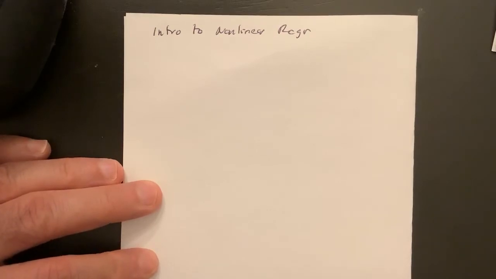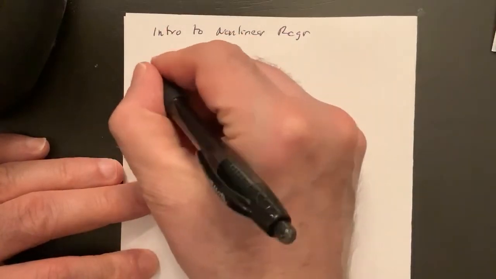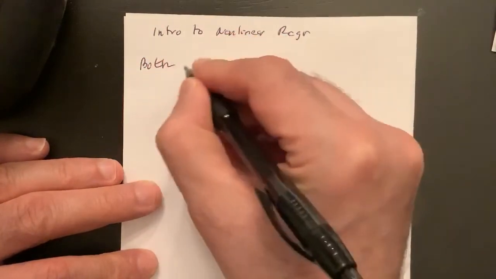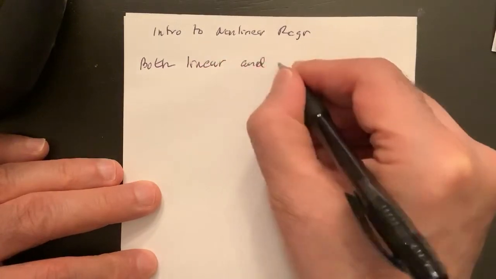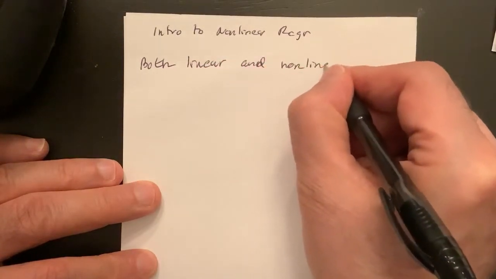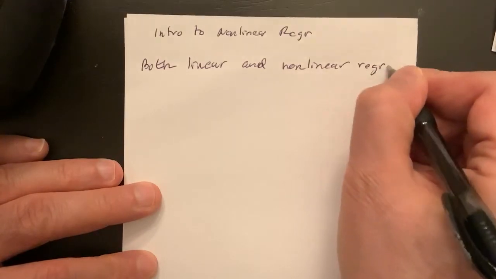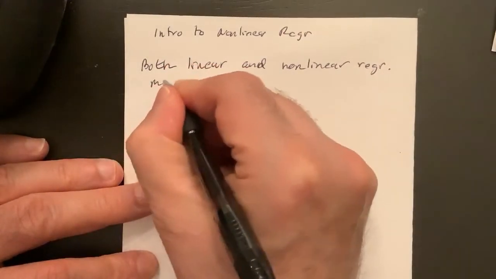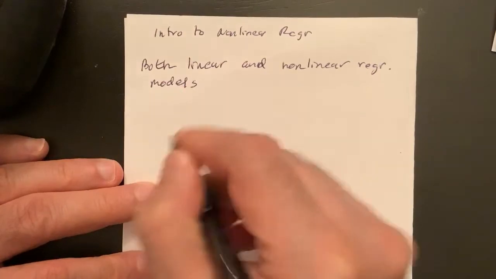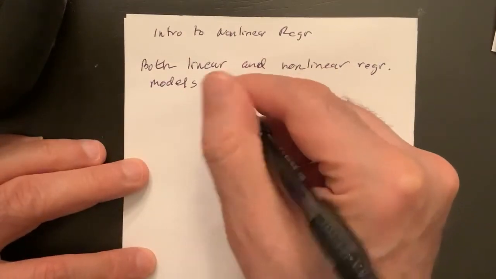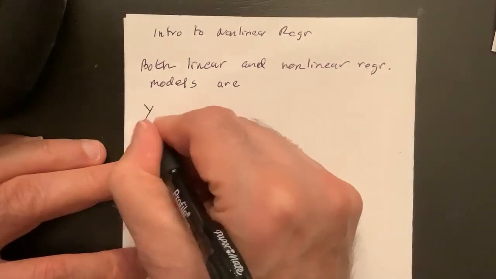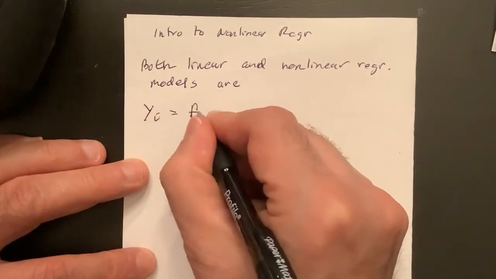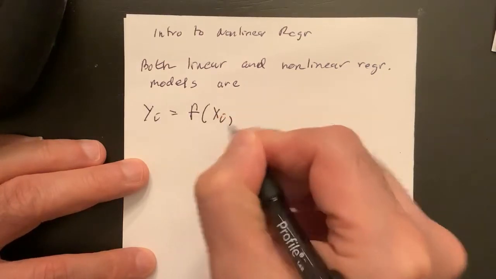So both, let's write both linear and nonlinear regression models, they have the same form. Y_i equals f. Let me write x_i here.